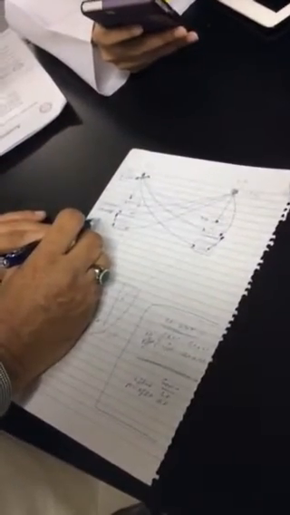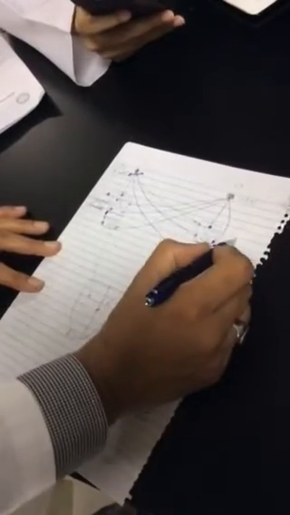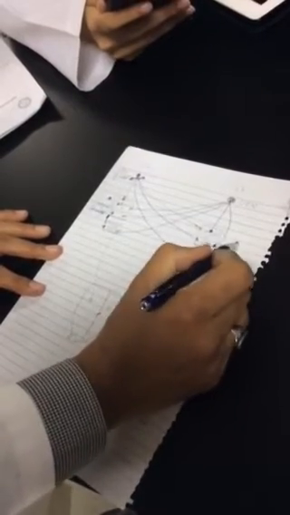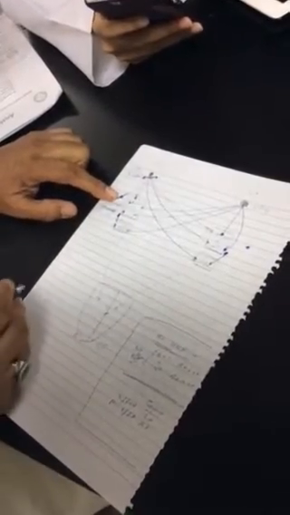Not crossed. Now suppose this lower motor neuron is damaged. I have placed 1, 2, 3 dots, but you just imagine there is only one dot for all the three. Suppose this is damaged on the right side.